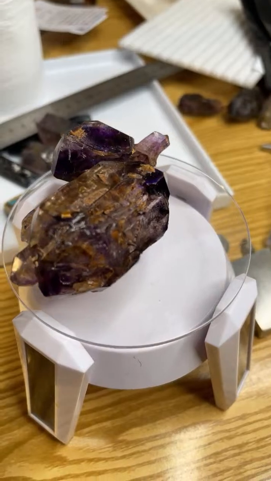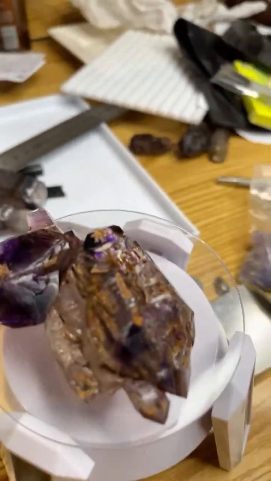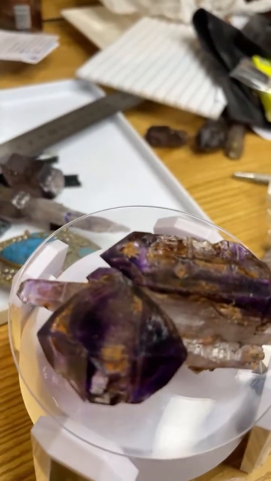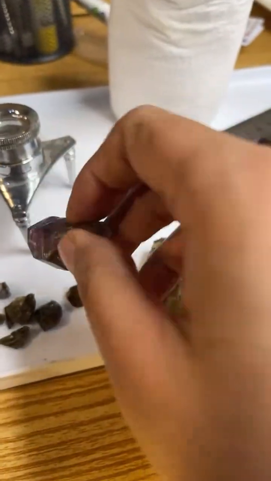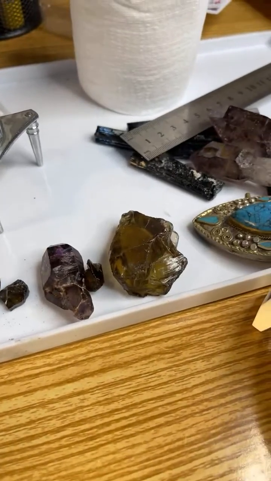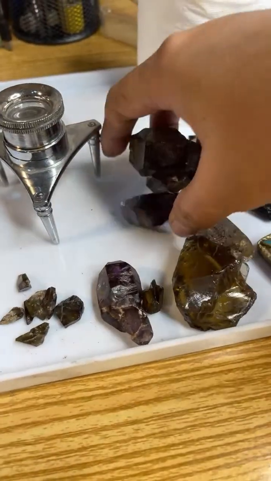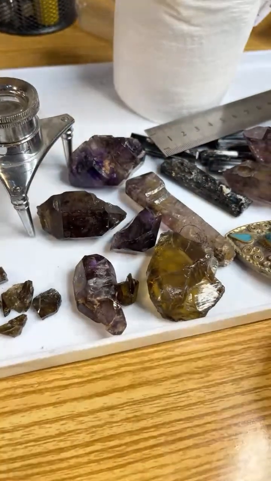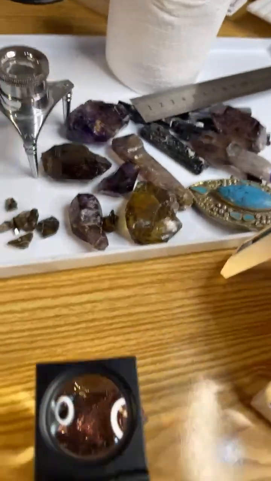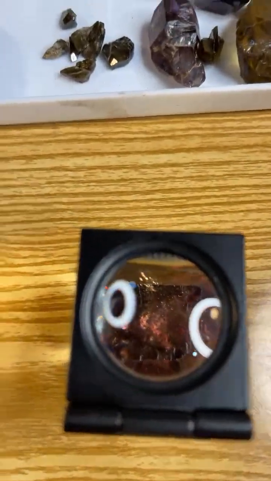This is the Super 7 amethyst, which has very interesting inclusions. So we will talk about this. There are many I have selected, these all have water bubble, like moving gas bubble inside them. So let's see.